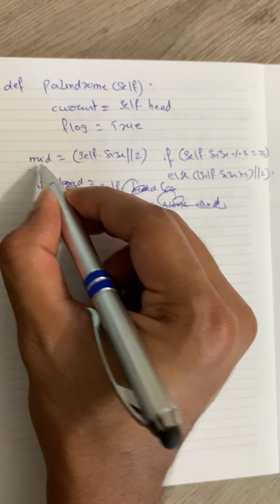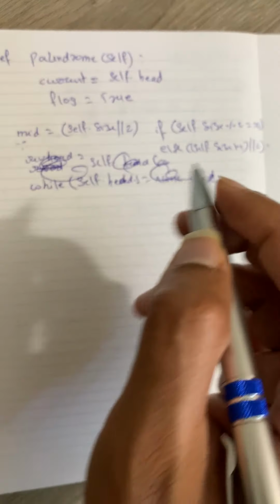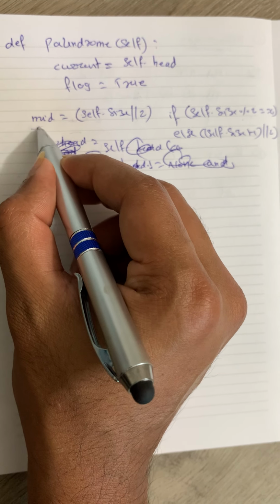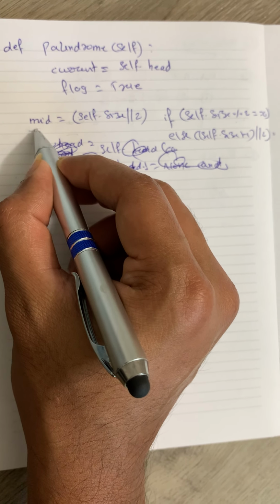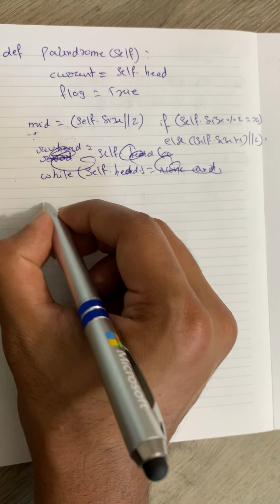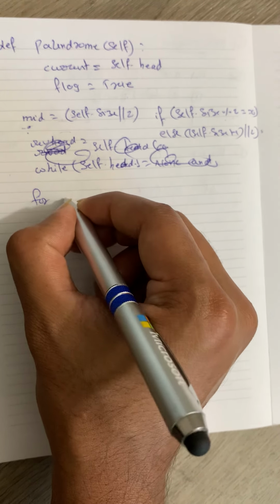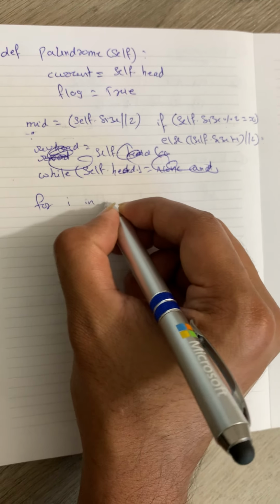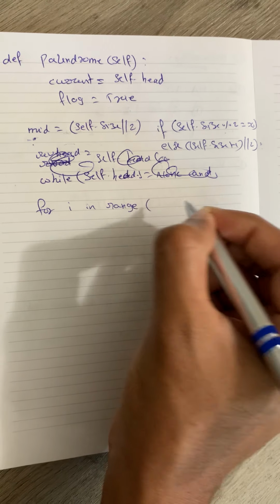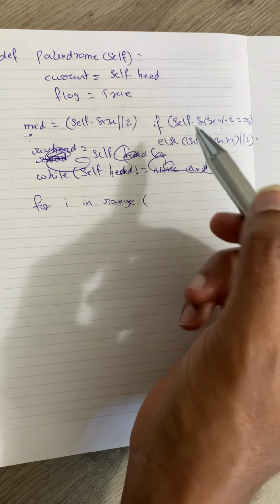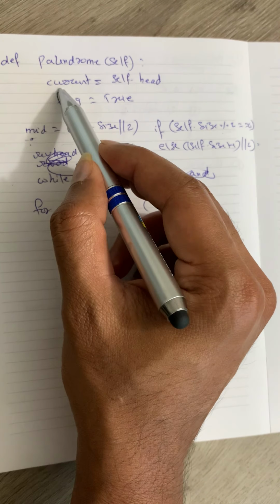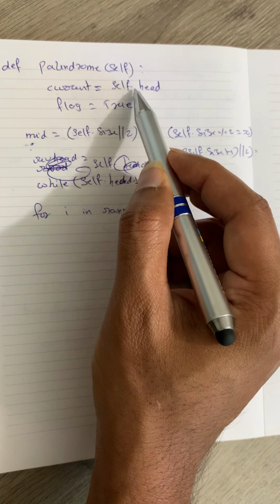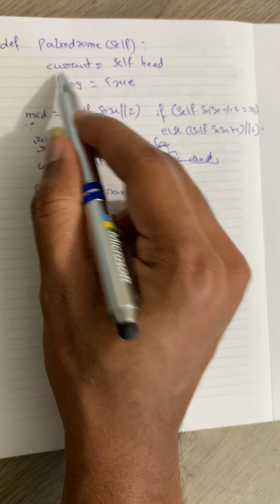Okay, so I got the mid element here. Now I need to split this linked list into half. For that I'm going to use a for loop, for i in range. I will reverse the first half of the linked list. I already set a current element equal to self dot head, so I don't have to visit this one.